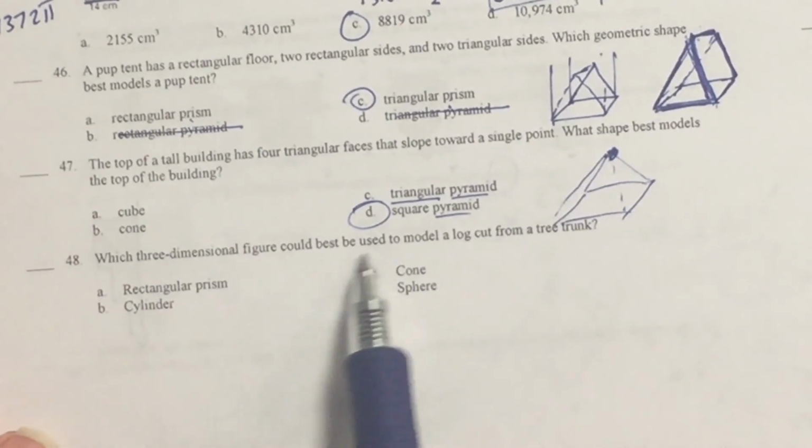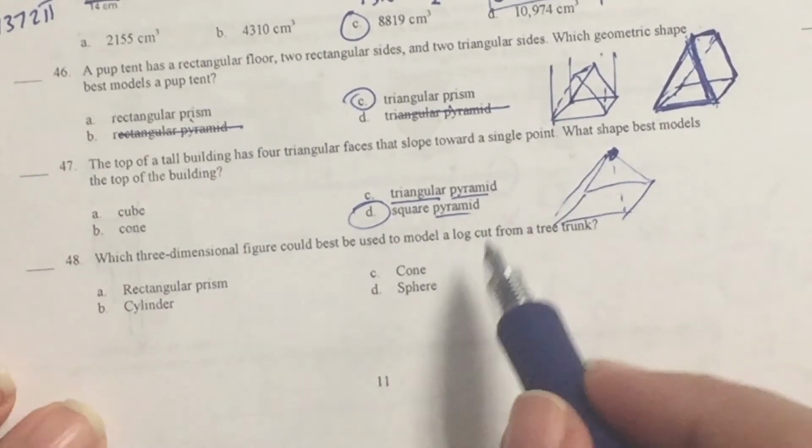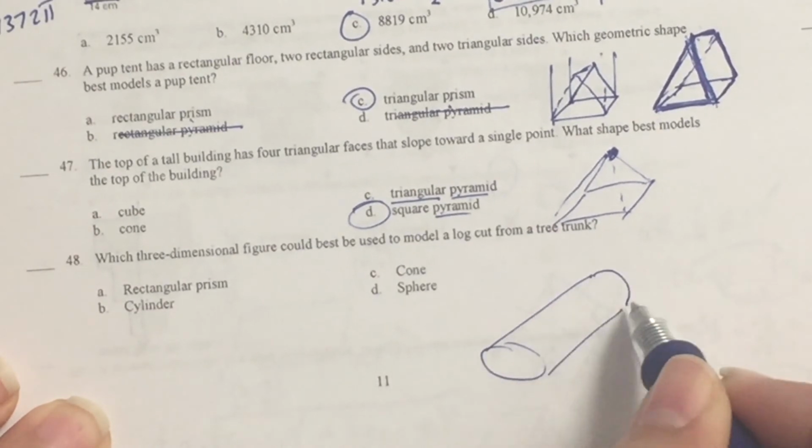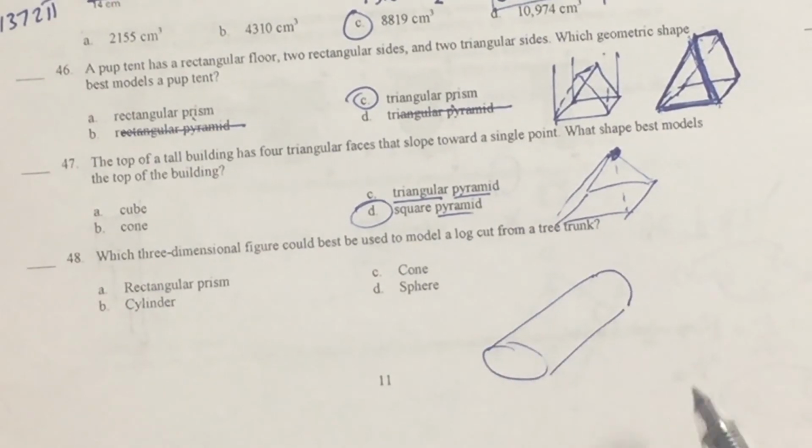Which 3-dimensional figure could best model a log cut from a tree trunk? I think a log looks like this, right? So what does that look like? A cylinder.